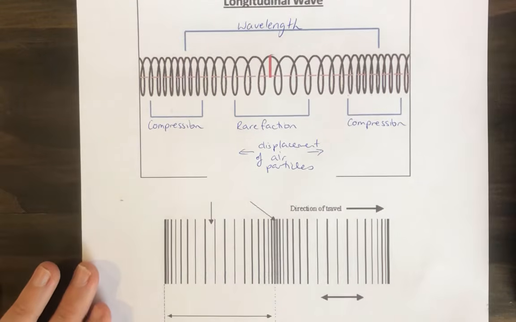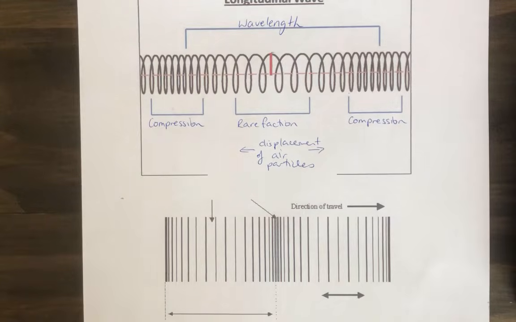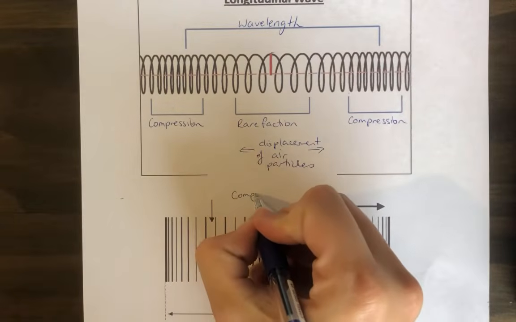So let's have a look at another diagram. This one at the bottom of the page does look a little bit different to the top one, but again, we can still see those main features. This time we're representing our longitudinal wave with lines. And here we can see the compression section where the lines are really close together. So I'm going to label that as the compression.